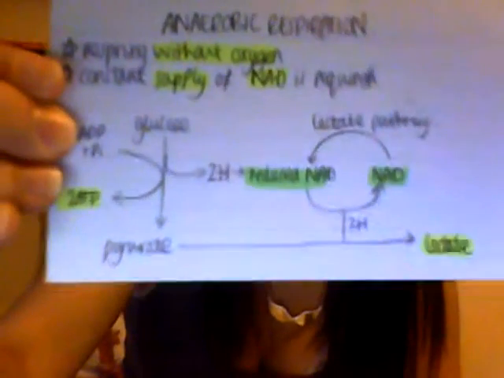Yeah, actually, I'll go through anaerobic as well. This is the diagram for it. Anaerobic respiration is respiring without oxygen, and a constant supply of NAD is required in order to create ATP. It's not very efficient, but in order to supply instant energy, it's kind of needed really.